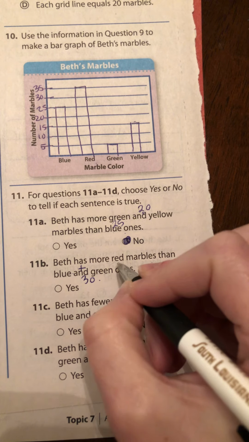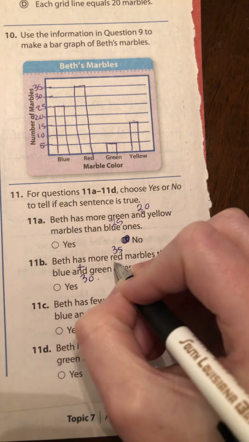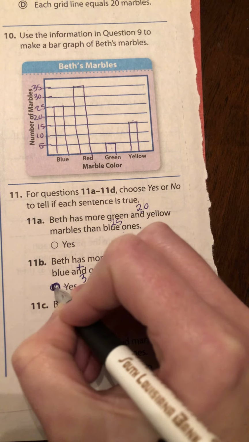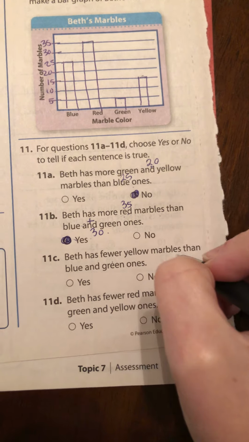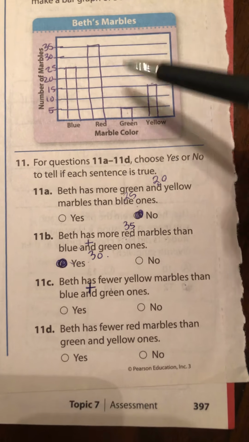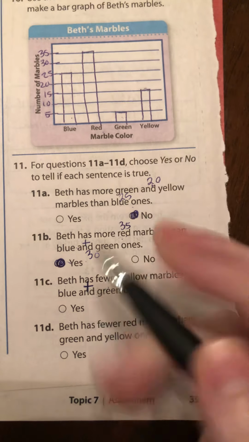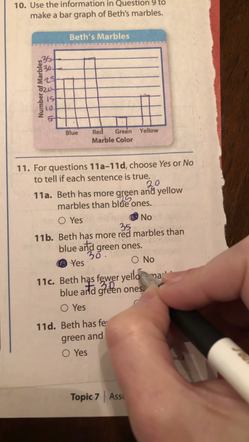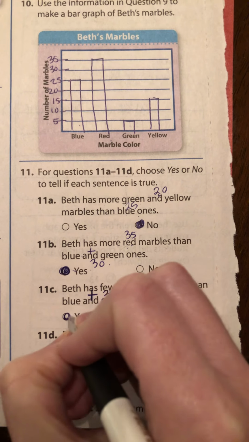Okay, then red ones are 35. Does she have more red? Yes. All right, next one. Beth has fewer yellow marbles than blue and green ones. So blue plus green. Blue is 25, green is 5. That's 30. And yellow marbles are 15. Do we have less yellow than this one? Yes.